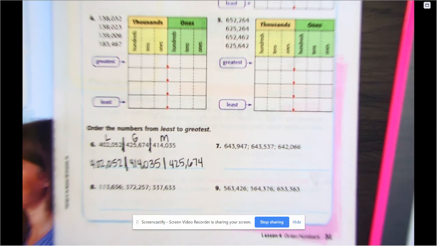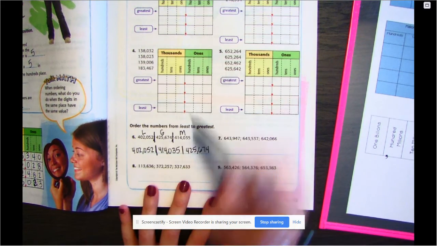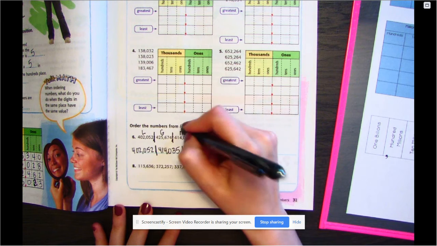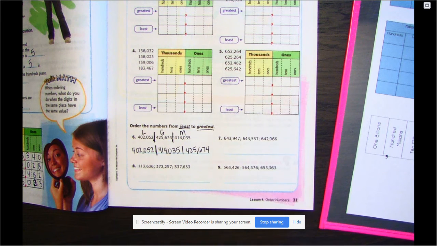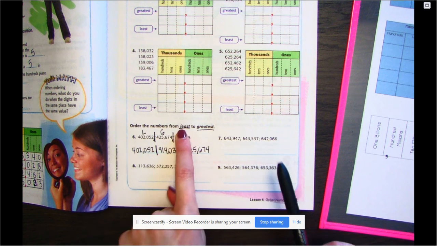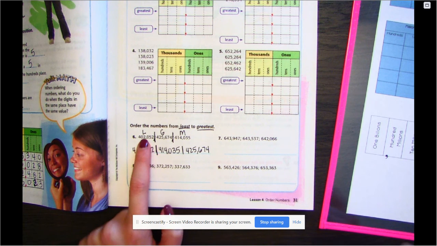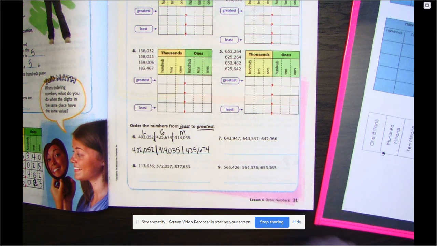Also, huge, please make sure that you write them in least to greatest. I saw some people doing greatest to least, or doing it backwards, and if you do it backwards, it's not correct. So make sure that you realize before you even start which way you're supposed to go, least to greatest, and then start with the first one. So on this one, I started with the smallest number because I knew that one would come first.